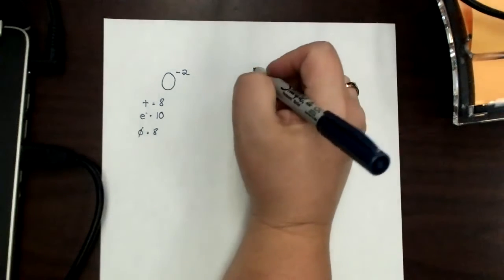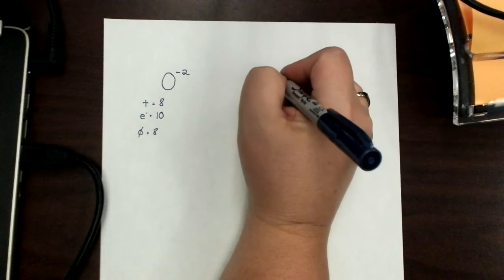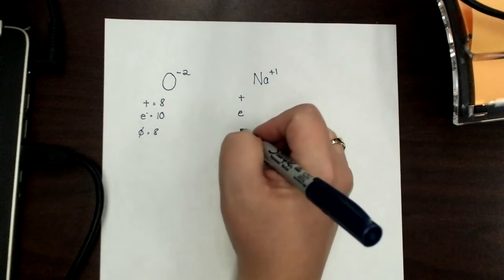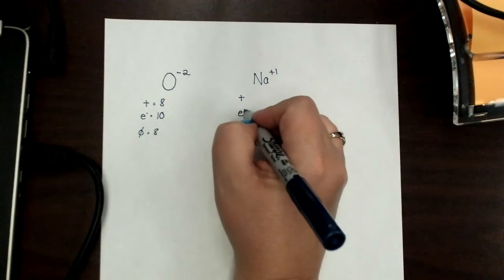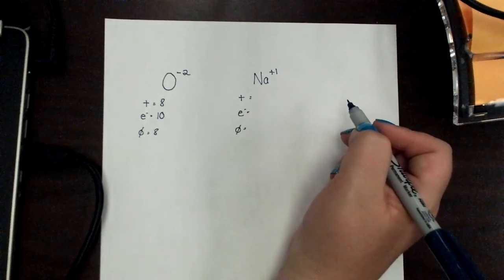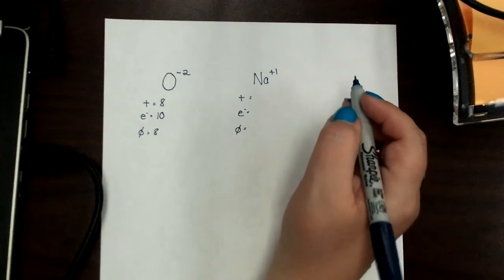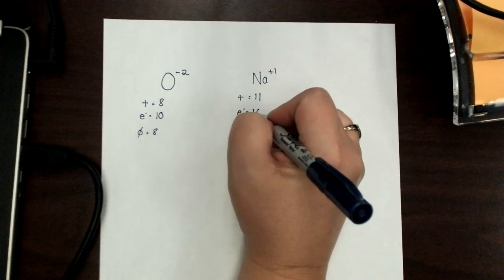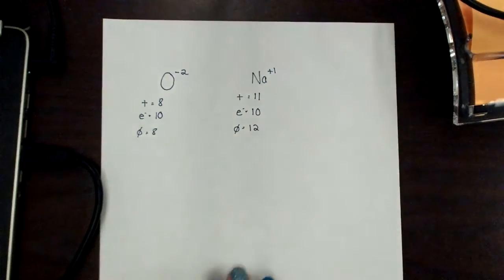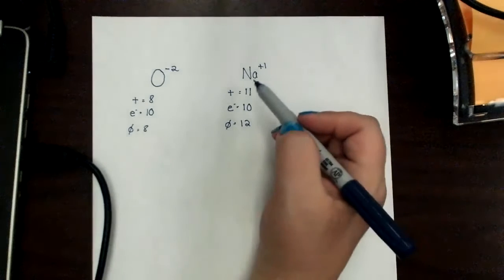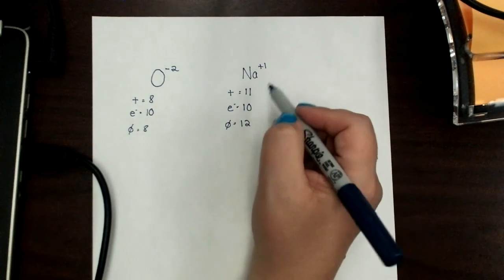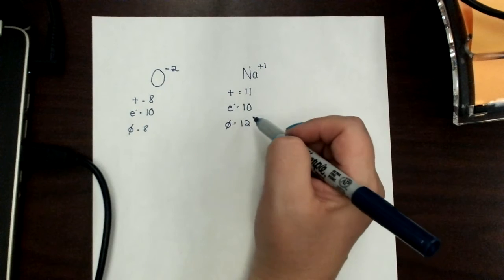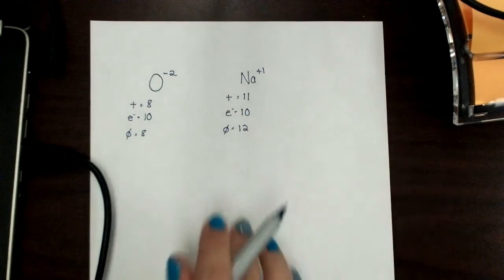Okay, so let's do this one. Take sodium with a +1 charge, and I want you to find the number of protons, electrons, and neutrons for sodium. Pause right now. Okay, so you should find that there are 11 protons, 10 electrons because it lost 1, and 12 neutrons.